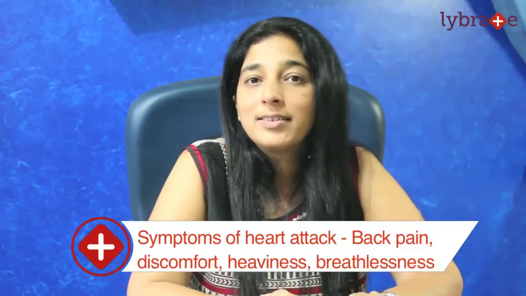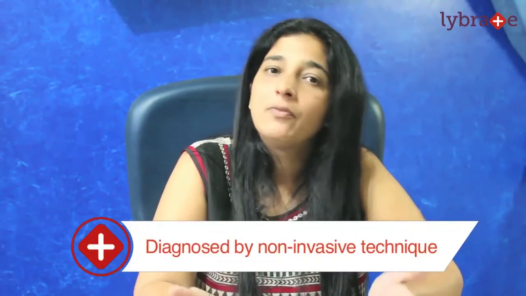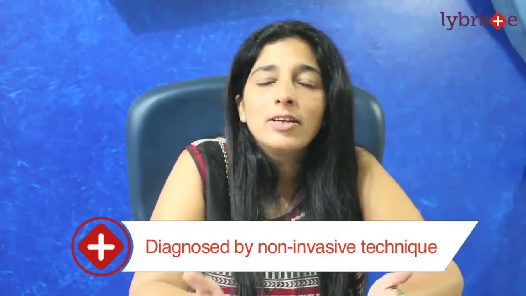So all of these things will need to be addressed, and you have to undergo a treadmill test regularly to ensure that your heart is fine. The second thing that happens in the heart is the pumping capacity comes down. So your heart does not pump as well as it used to. Again, this can be diagnosed with a simple non-invasive technique like an echo, which can be done with any cardiologist, and this will give you a better idea about the condition of your heart.